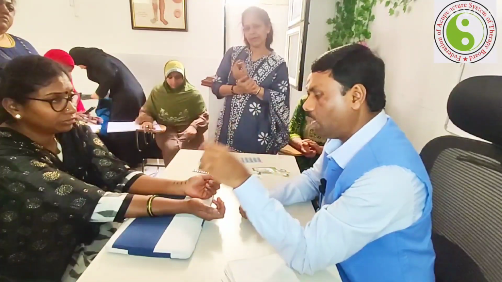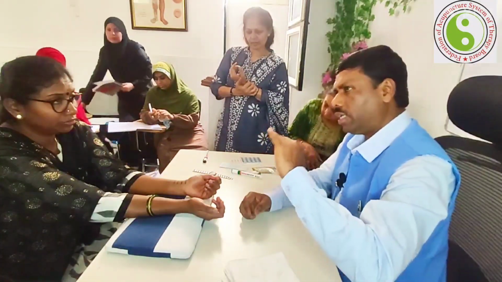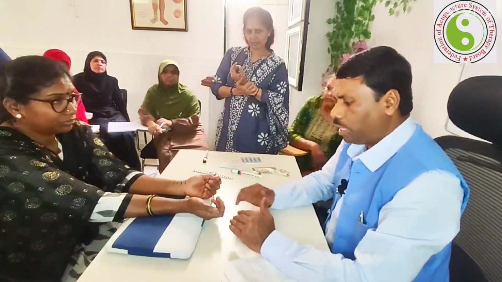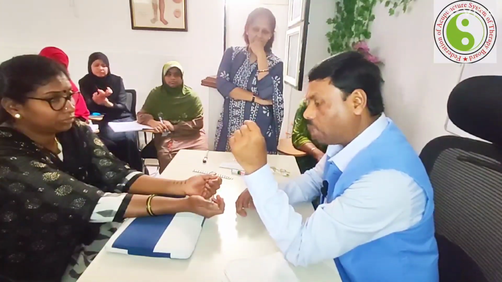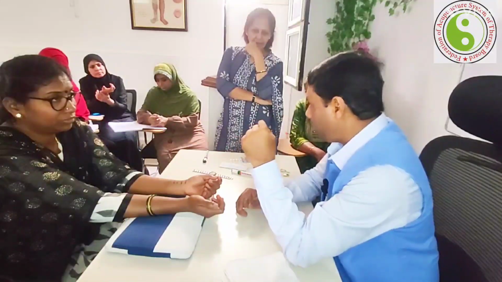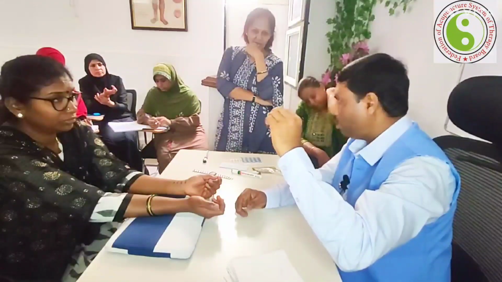Now I can find some imbalance somewhere, but however I need to recheck. Minimum how many times do we have to place on each pulse? At least 10 times, 10 beats should be there. So now I place it 1, 2, 3, 4, 5, 6, 7, 8, 9, 10. In one rhythm flow it is there. I come to the stomach pulse: 1, 2, 3, 4, 5, 6, 7, 8, 9, 10. I come to the third pulse.